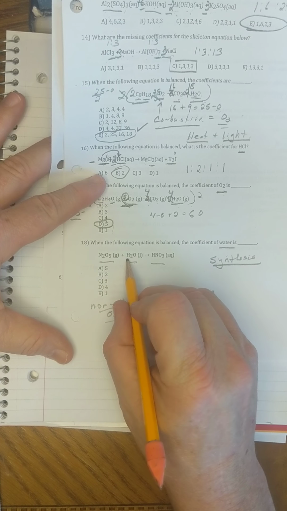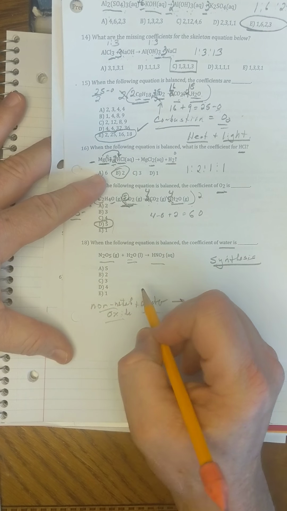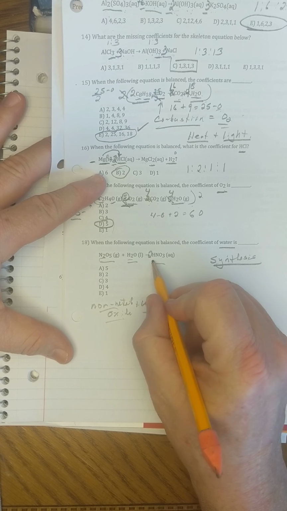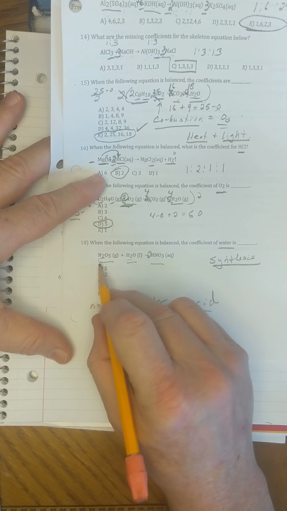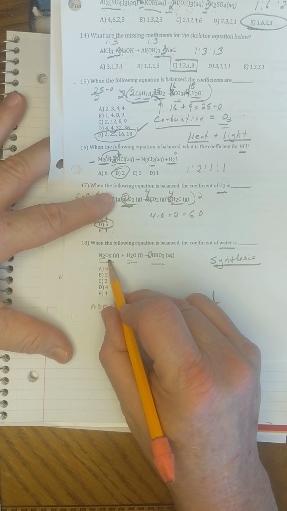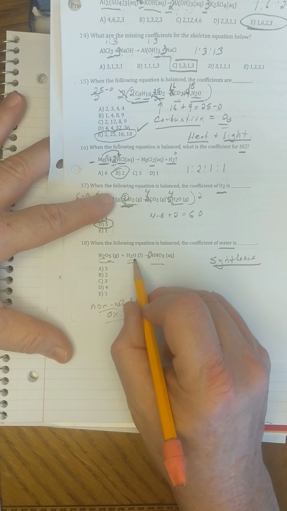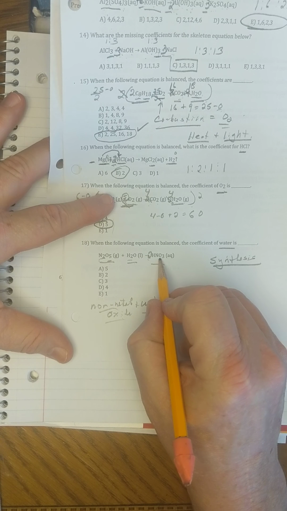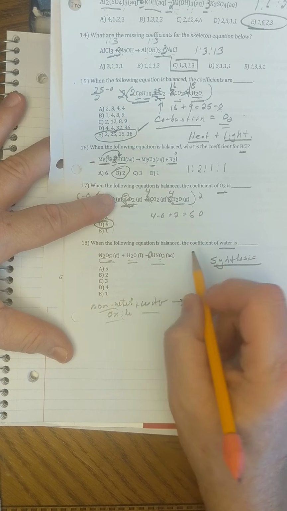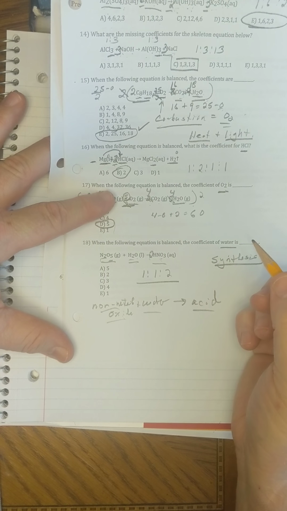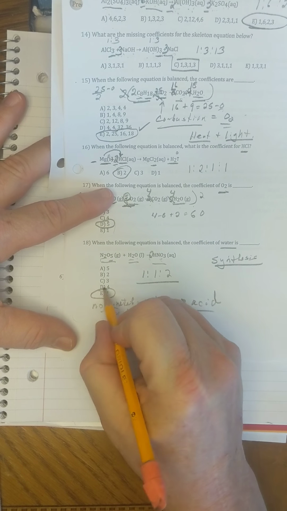Okay, I'm going to balance water last. So I'll start off with the nitrogen. I got 2. So that gives me 2 nitric acids. There's your 2 nitrogens. Now this is why I'm doing water last. Next I'm going to look at the oxygens. I have 5 here. Here I have 2 times 3 is 6. So I end up with 5 plus 1 equals 6. And then there's your 2 hydrogens and 2 hydrogens. So that's balanced when the ratio is 1 to 1 to 2. Okay, and the coefficient of water would be 1.